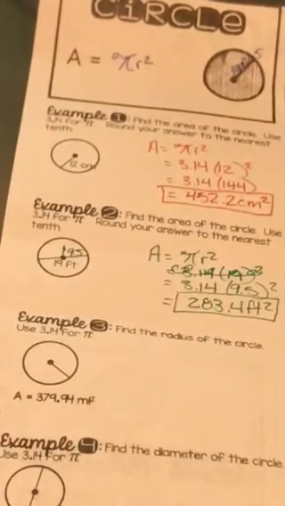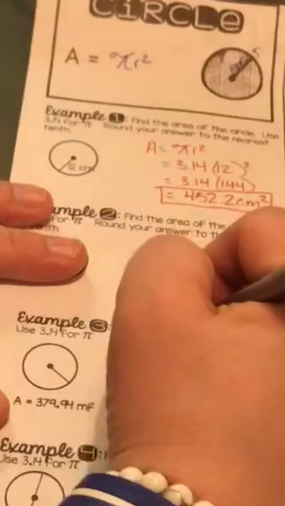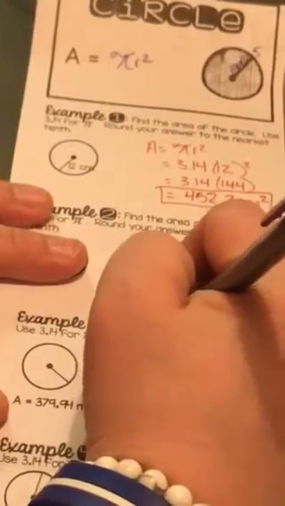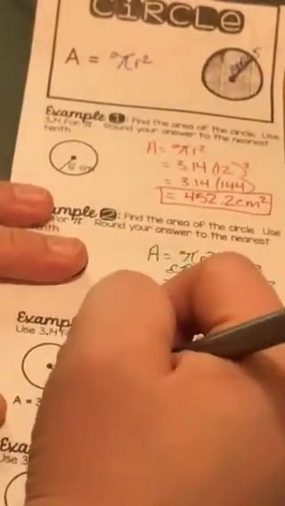Number 3. Find the radius of the circle. So right now they gave me the area, and I need to go ahead and find the radius. So I'm still going to use the same formula. A equals pi r squared. This time they gave me the area.